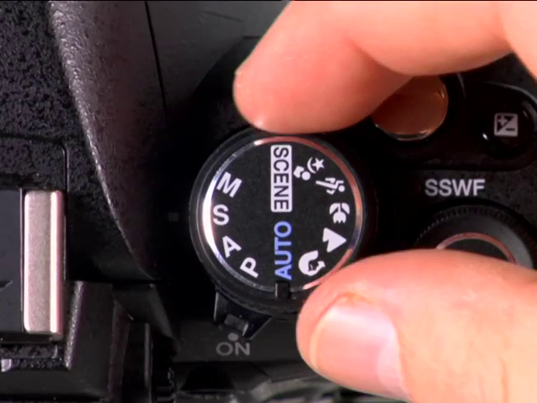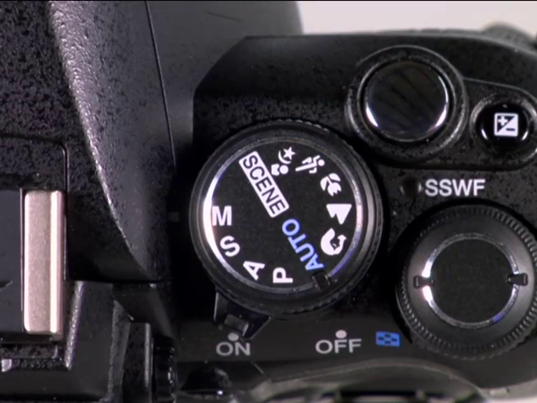The last selection of the advanced shooting modes is manual or M mode. This mode gives you complete control of the camera. In manual mode, you will set the shutter speed, aperture, and ISO to get a proper exposure. To operate the camera in manual mode, rotate the mode dial to M.